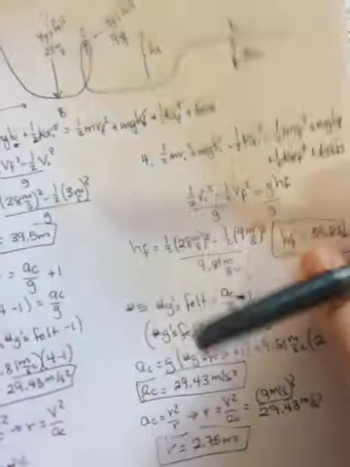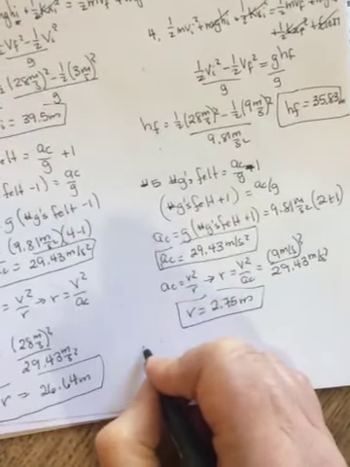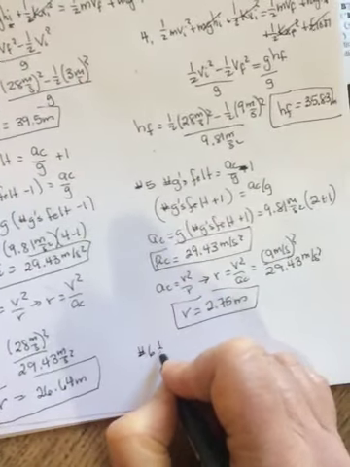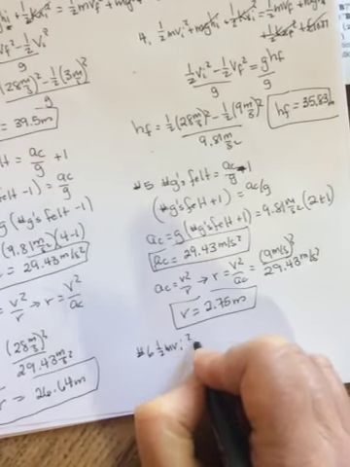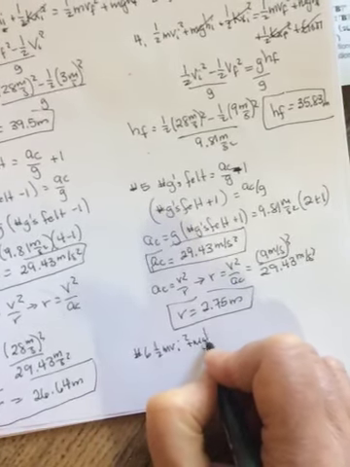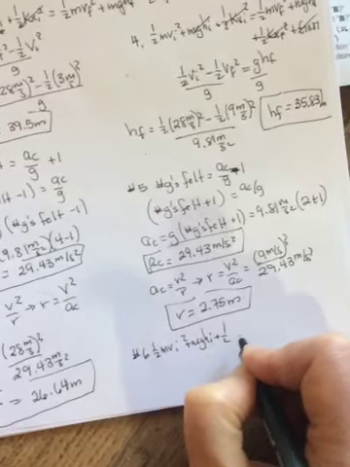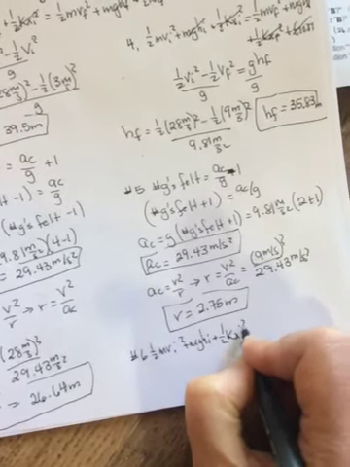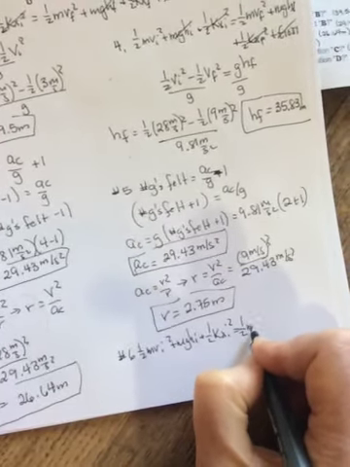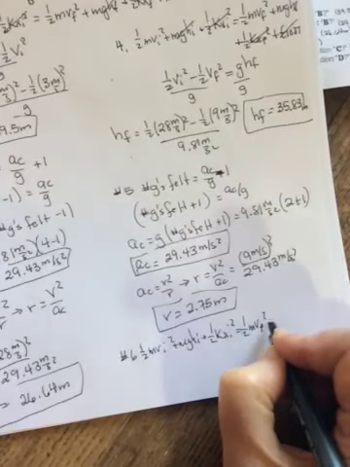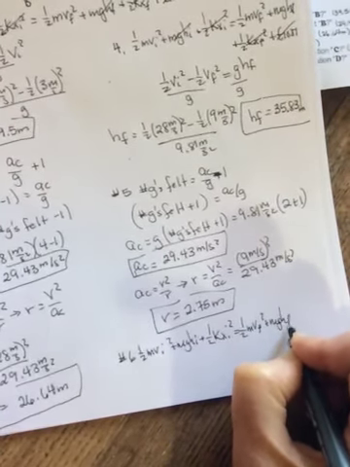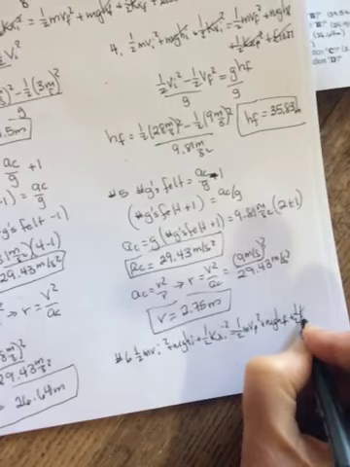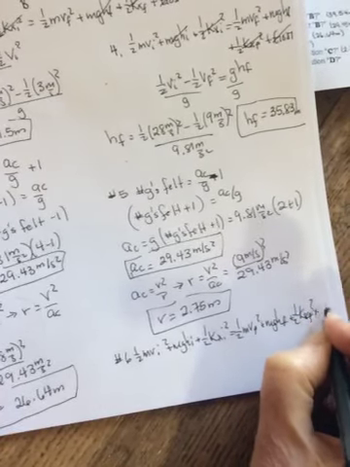So again, you're going to use conservation of energy. Okay, so 1/2 mv initial squared, mg h initial, 1/2 kx initial squared equals 1/2 mv final squared, mg h final, 1/2 kx final squared plus E lost.